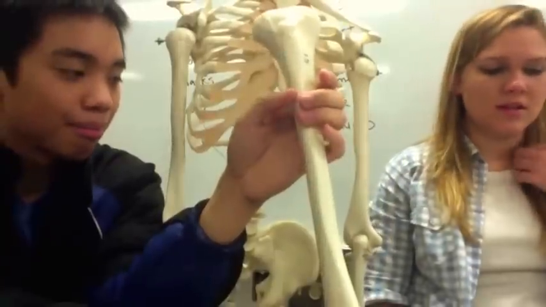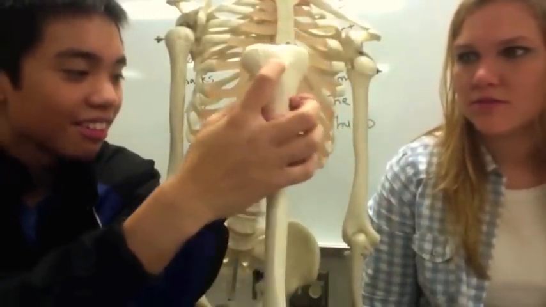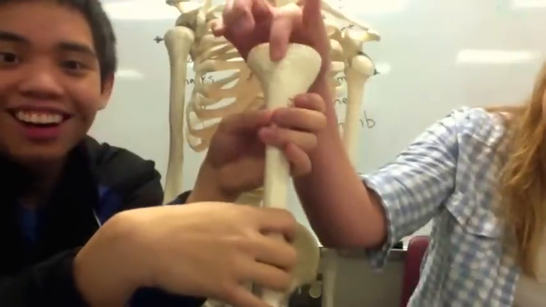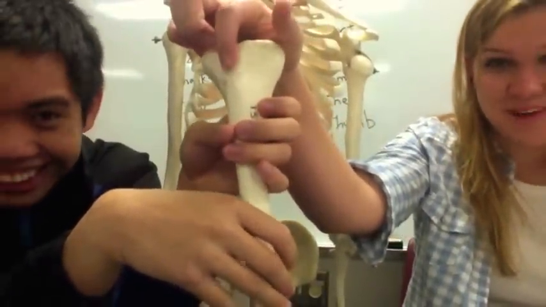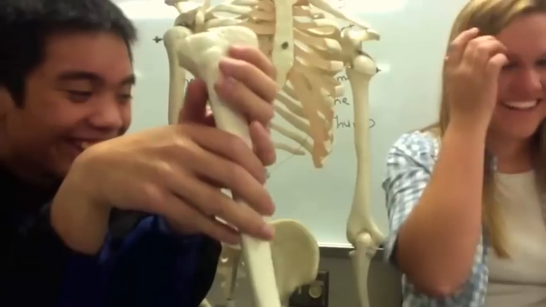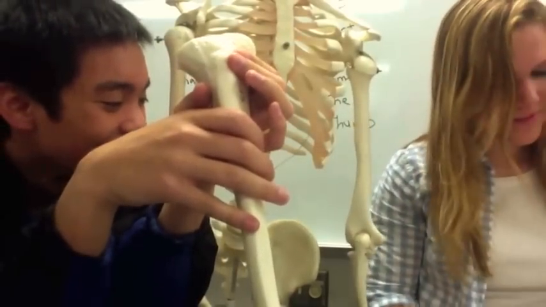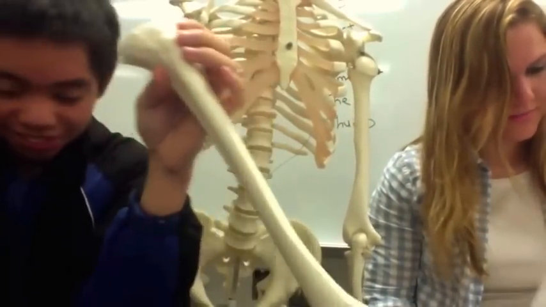Did you do this one already? The tibial tuberosity? That is the tibial tuberosity right there, that little bump. Okay. Moving on.